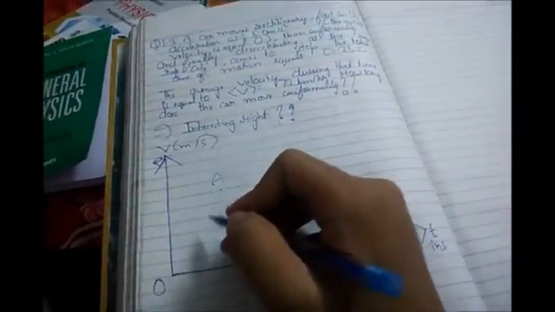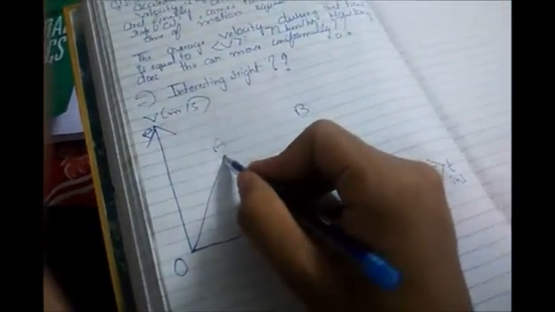Here's a graph and we'll plot it in an interesting way. First it goes to a point A. Its velocity changes at the rate of 5 meter per second squared, starting from 0 to this point over here. Then it moves for some time uniformly at the same velocity.